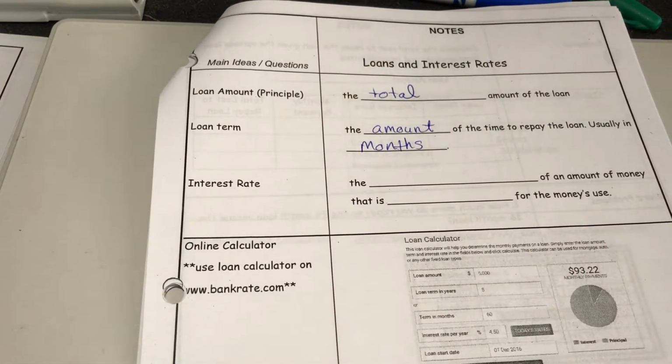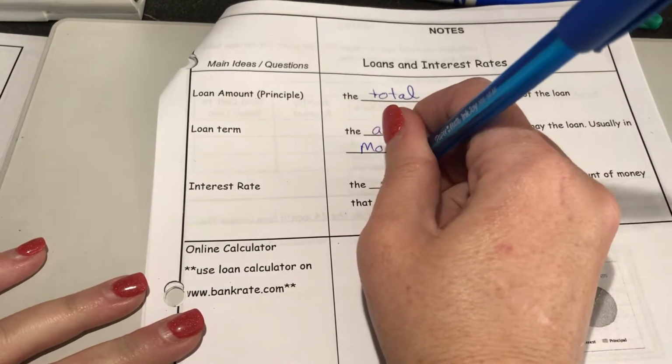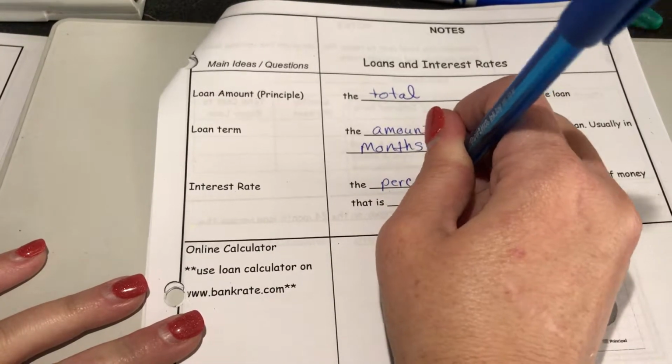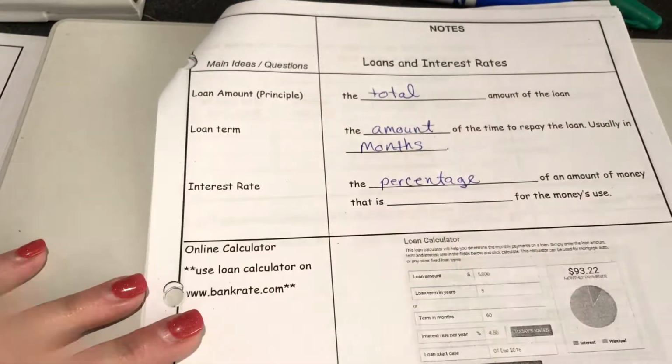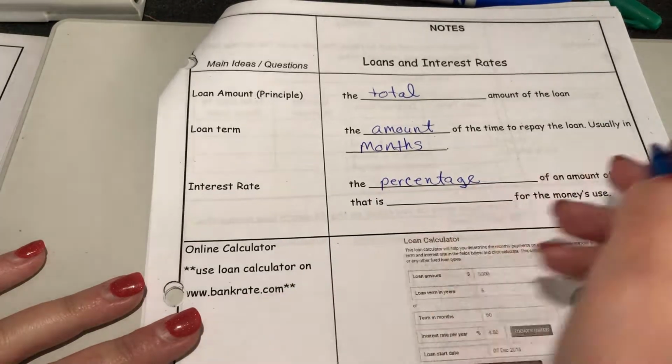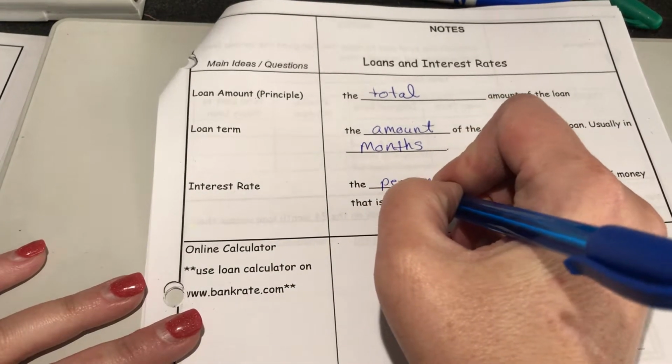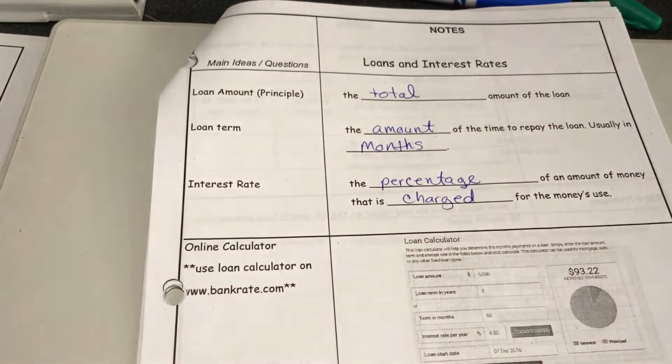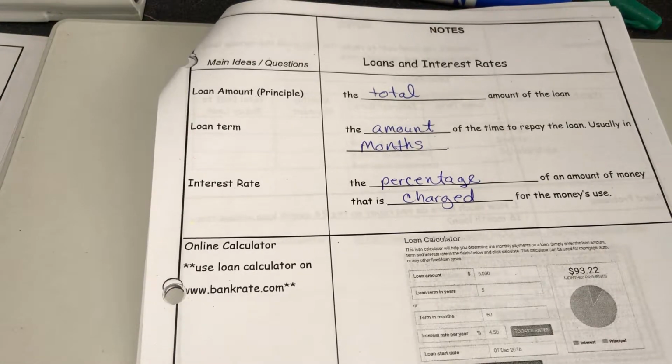Interest rates. An interest rate is the percentage of an amount of money that is charged for the money's use. Now, we talked about that earlier, like the interest rate is kind of like what we thought of as a penalty for borrowing somebody else's money. Remember, we talked about that? And that's exactly what this is.